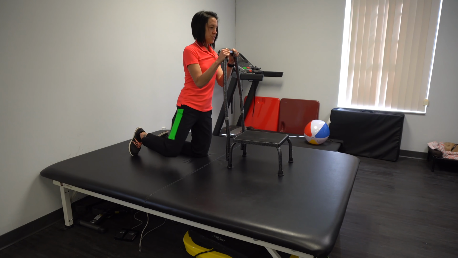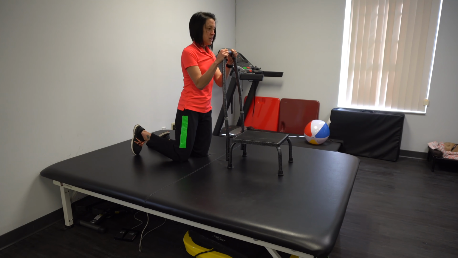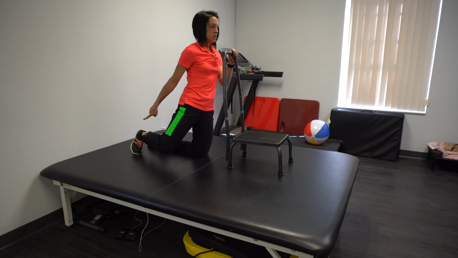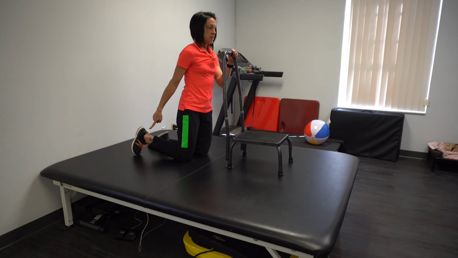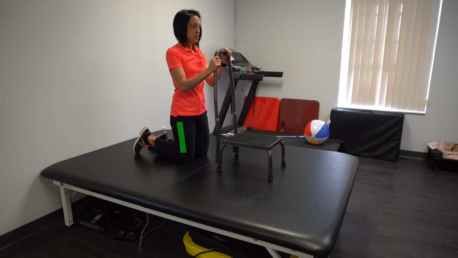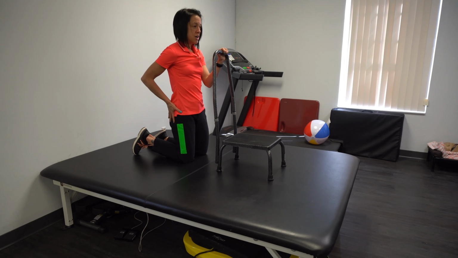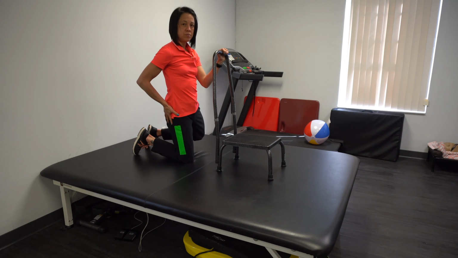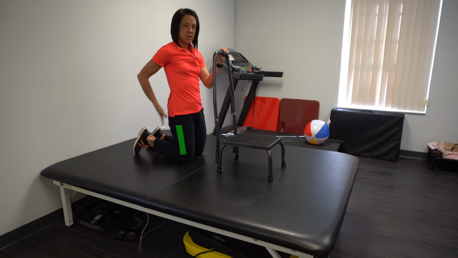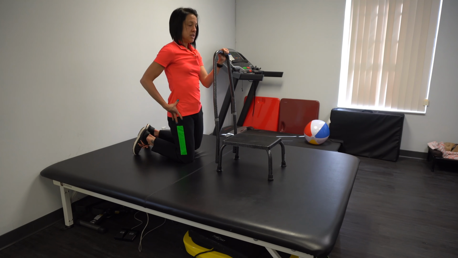So again, this is the easier version, keeping that foot down when you bring that knee out to the side. And again, also you want to do this on both sides. So when you're on the weaker leg and you're moving the other leg out to the side, it really takes a lot of strength in those hip abductors to stabilize yourself. So again, do this on both sides.